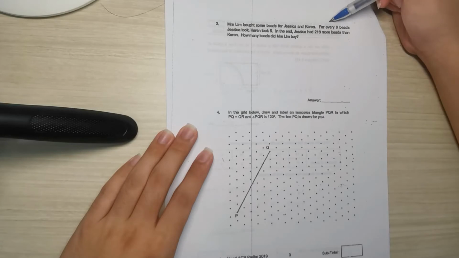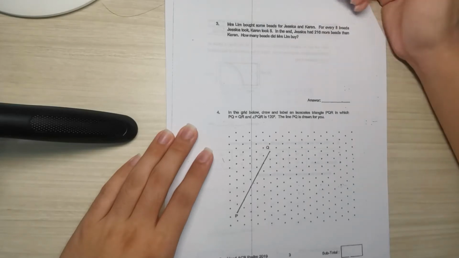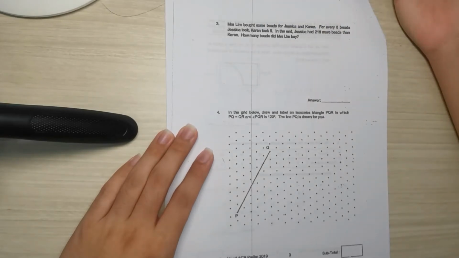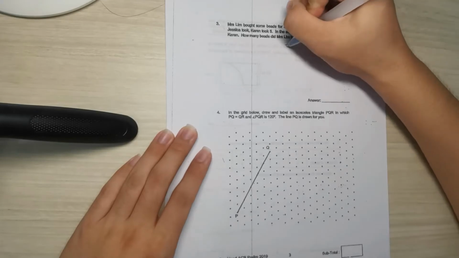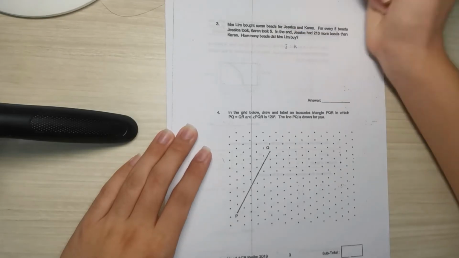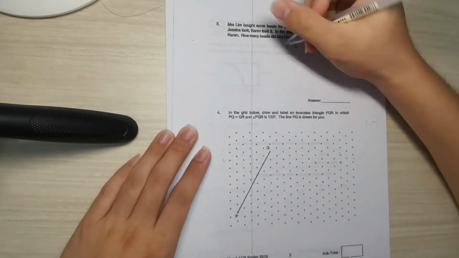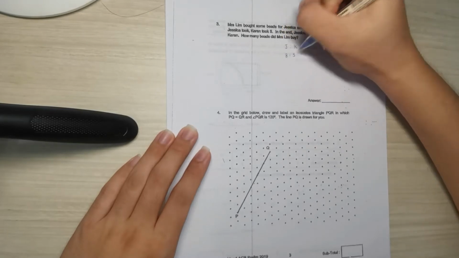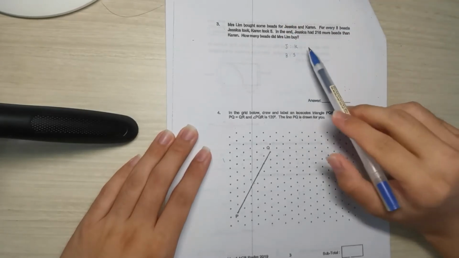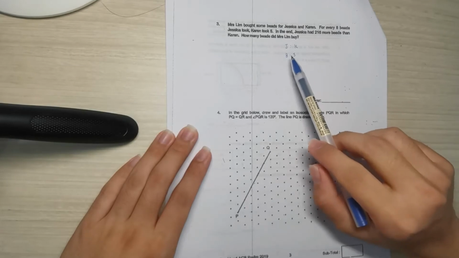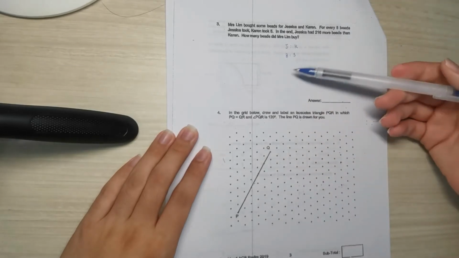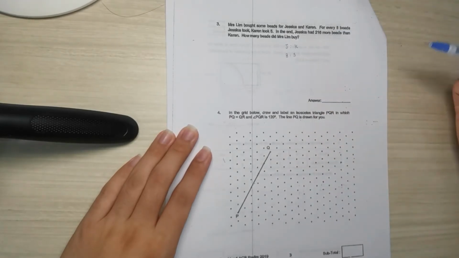So, for every 8 beads Jessica took, Karen took 5. So can I say that the ratio of the number of beads Jessica to Karen has is 8:5? It can't be that Jessica only takes 8 beads, but the ratio will be 8:5.